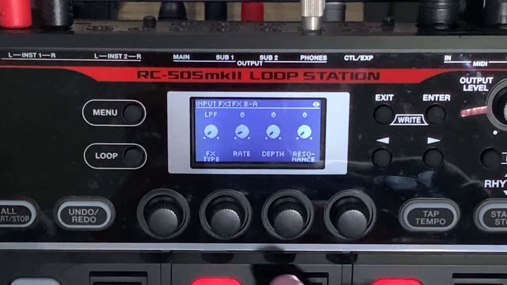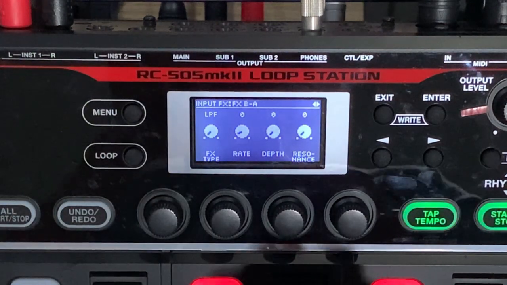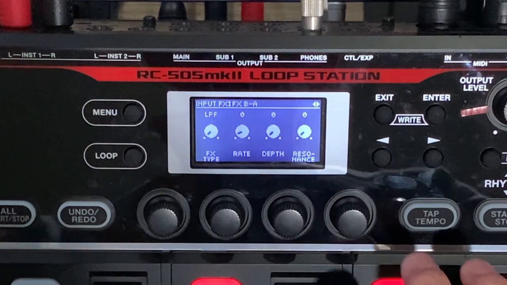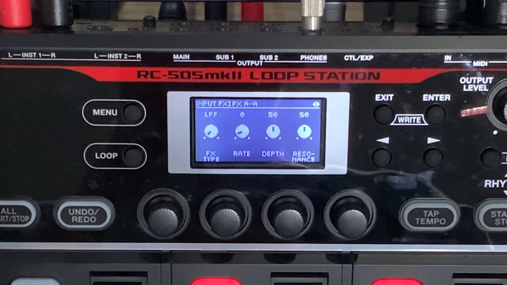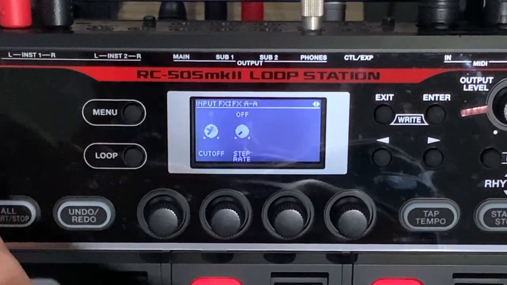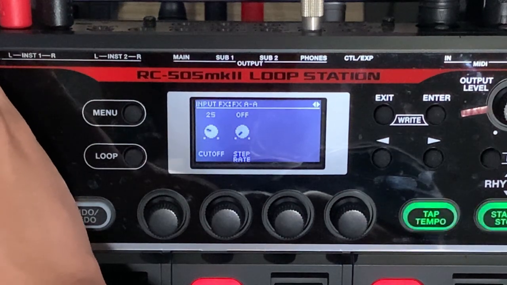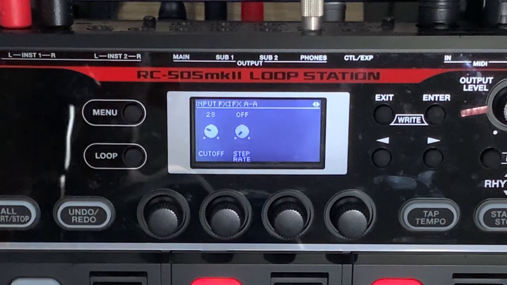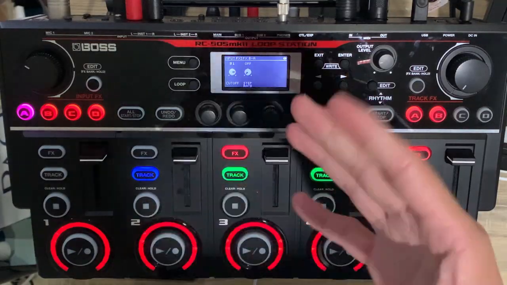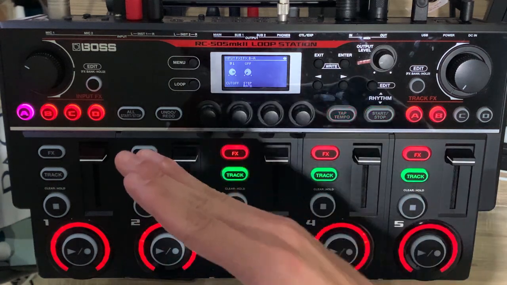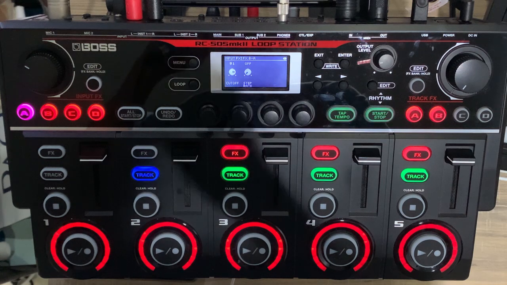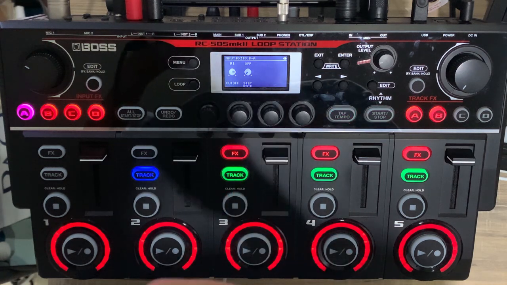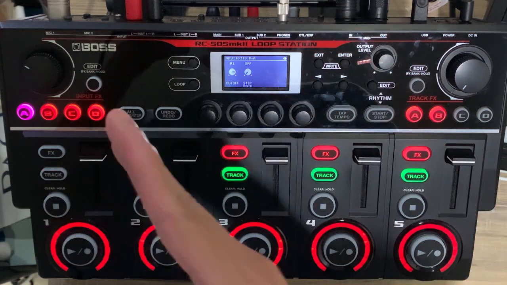For this, I will make the rate 0 because I don't want any wobble. Yeah, so you can hear the sub bass. If I turn it higher, you will hear my voice more clearly because I let most of the frequency go through.